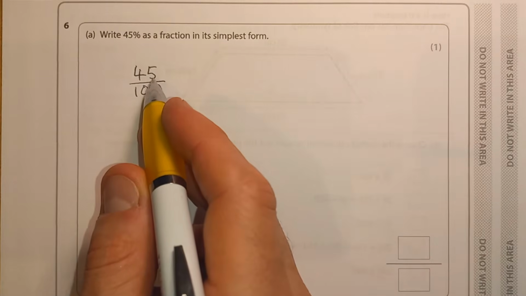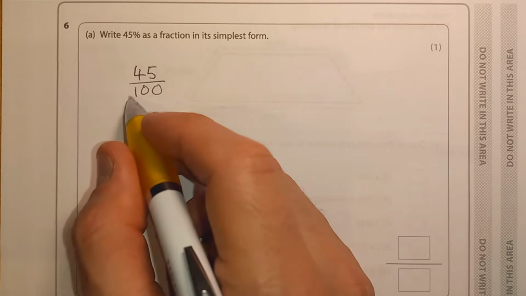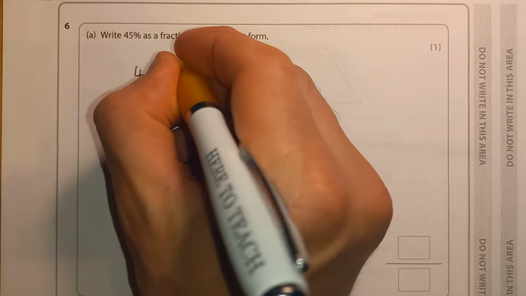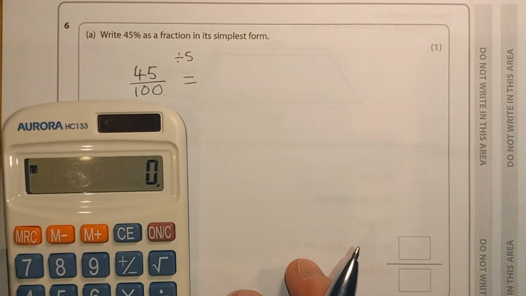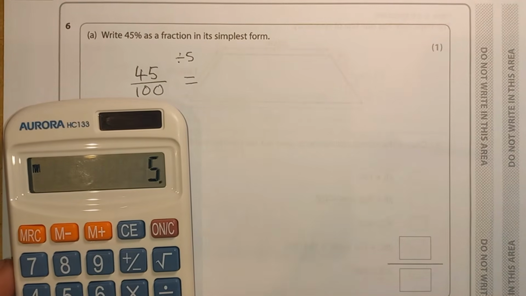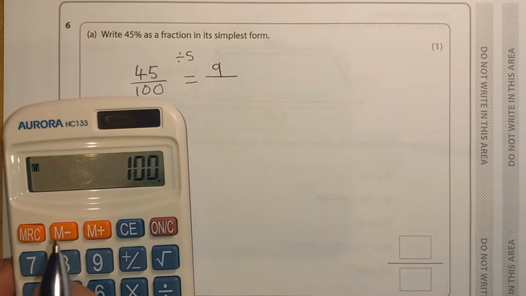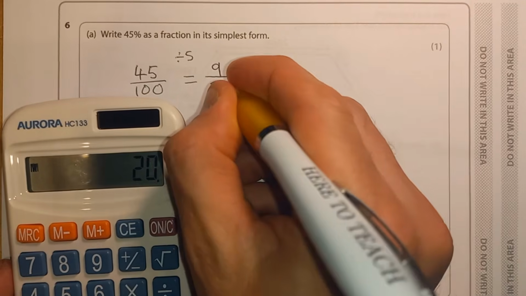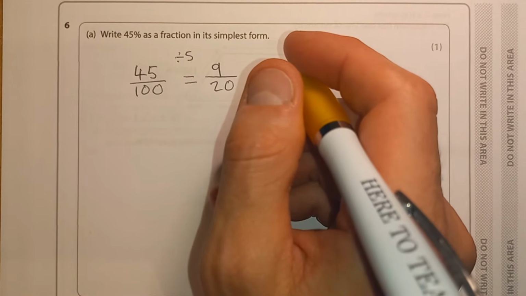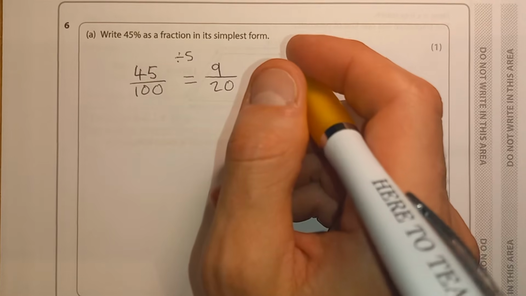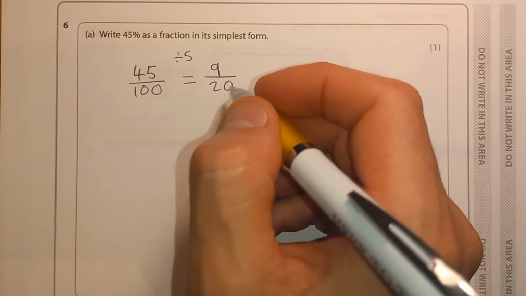Well, I know if a number ends in 5, that it's divisible by 5. And also if a number ends in 0, it must be divisible by 5. So we're going to divide both of them by 5. But we can use our calculator to do this. So 45 divided by 5 is 9, and 100 divided by 5 gives me 20. And I don't think I'm going to be able to get any simpler than that. I think that's as far as we can go.